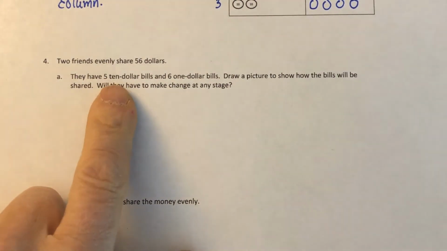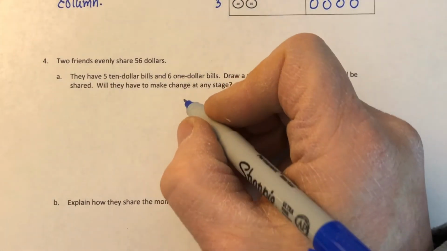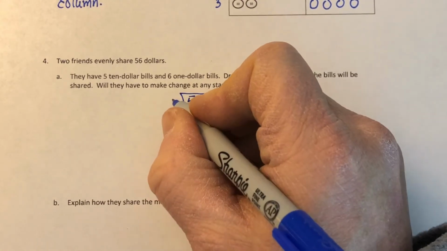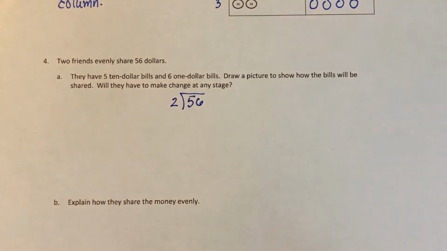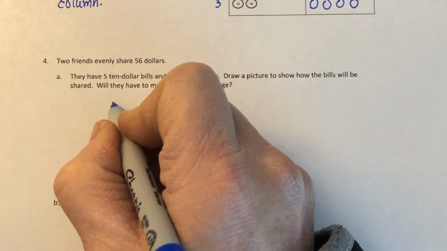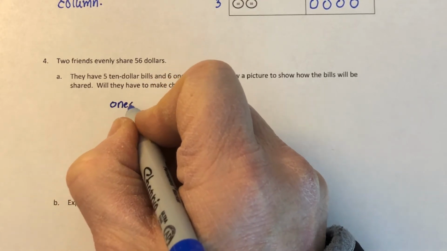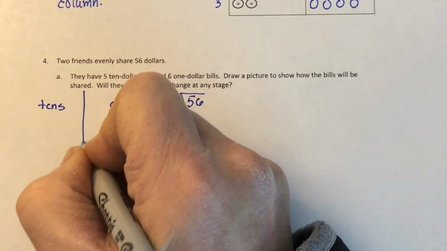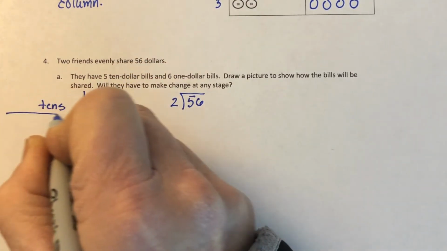So 5 $10 bills and 6 $1 bills. So remember, we have 56 divided by 2, between 2 friends, right? Okay, so what we're gonna do there is we're going to do our chart. Let's do ones here and tens here and make our little T chart, okay?